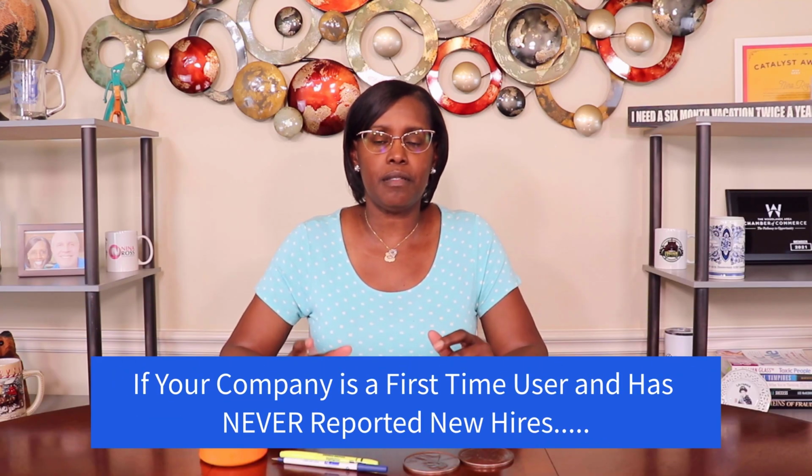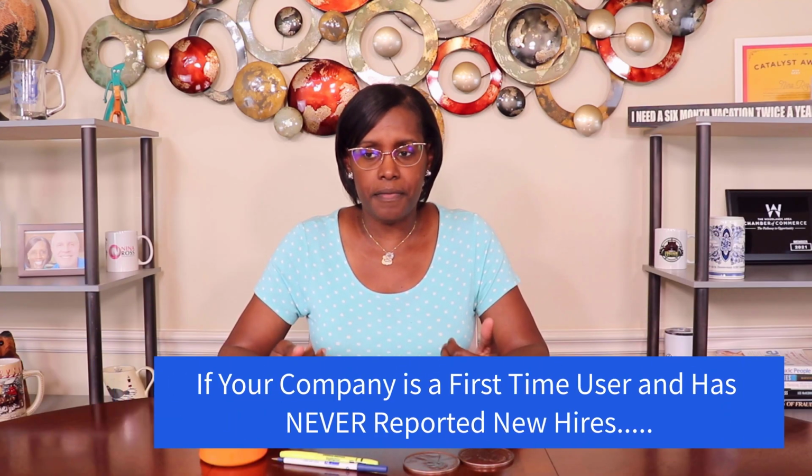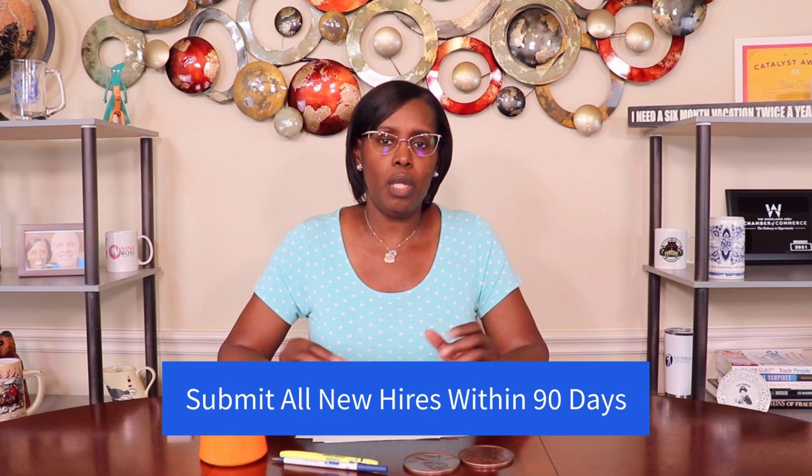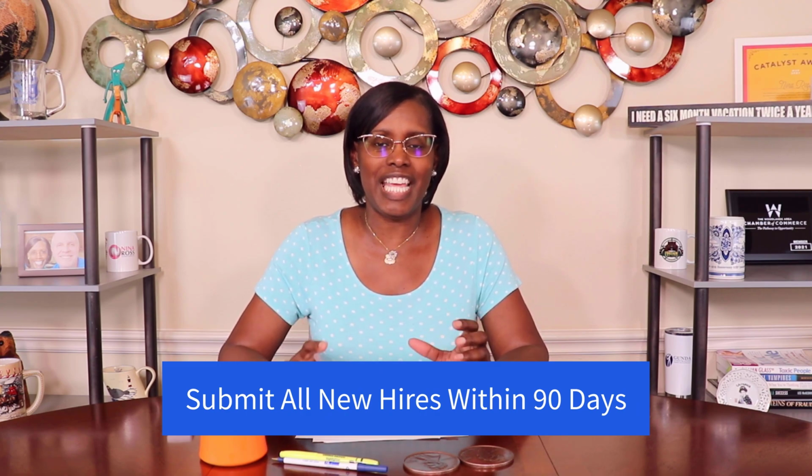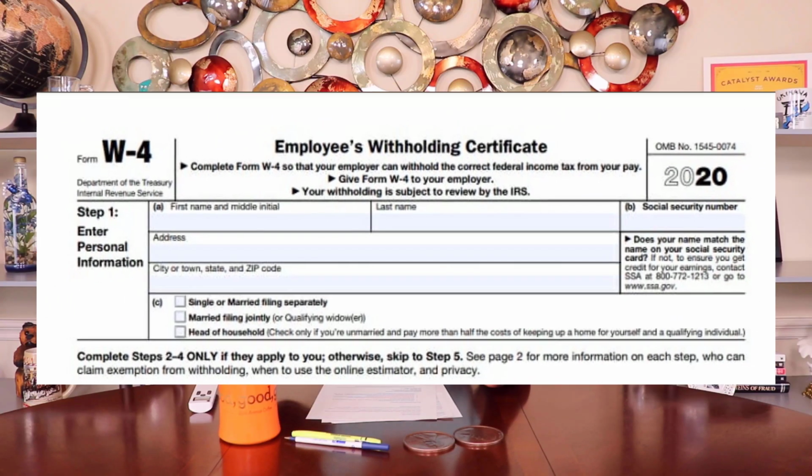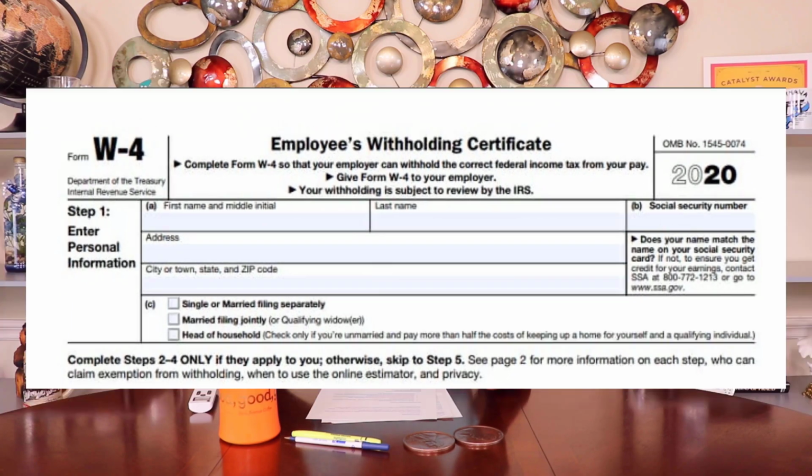If you're using the system for the first time for the state of Texas, submit all of your new hires within 90 days. And that's if you've never used the system before. It may be different in your state, so check the laws in the state where your business resides. Rule of thumb: if you give an employee a W-4, they need to go in the new hire reporting system.